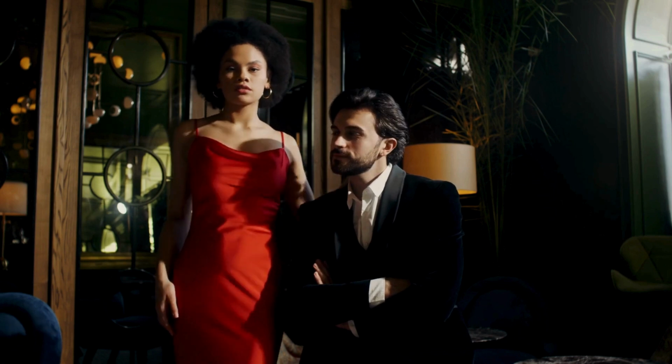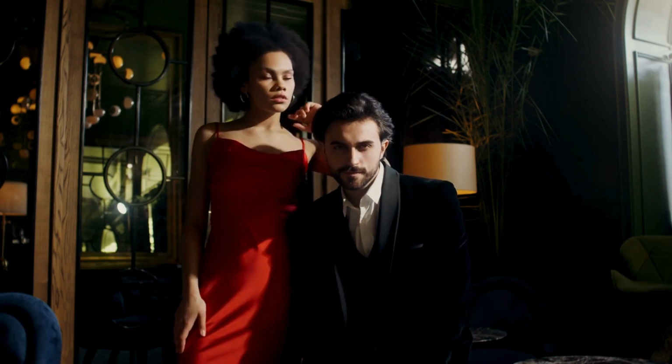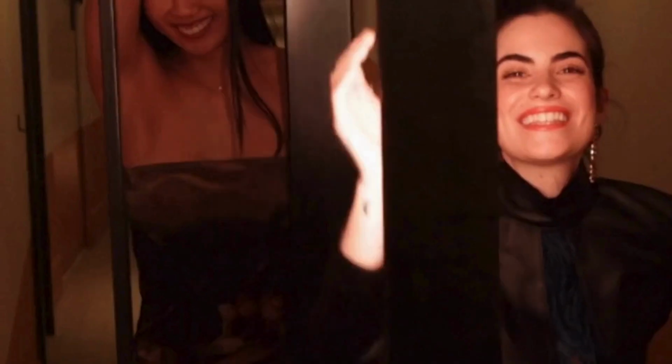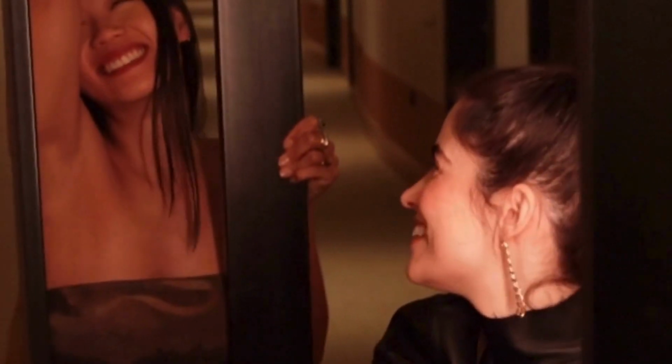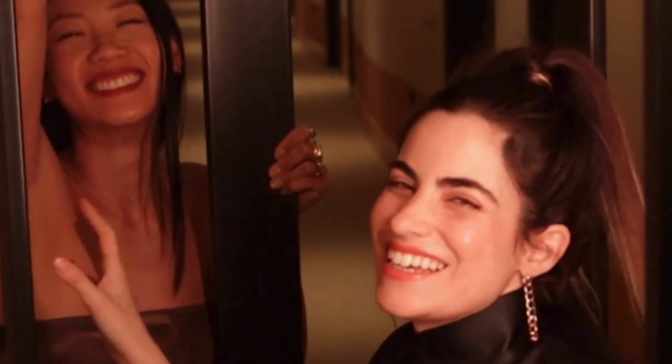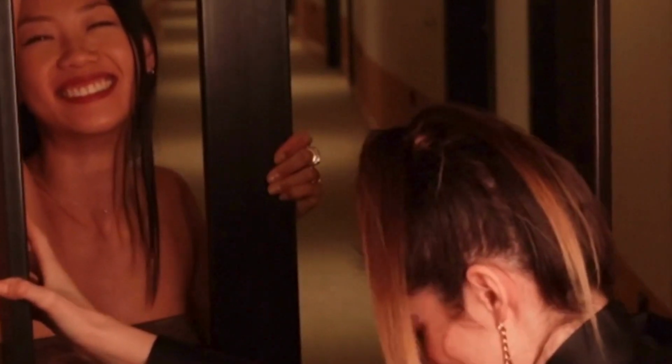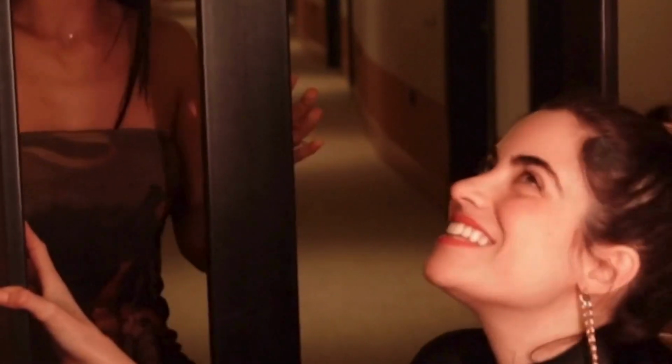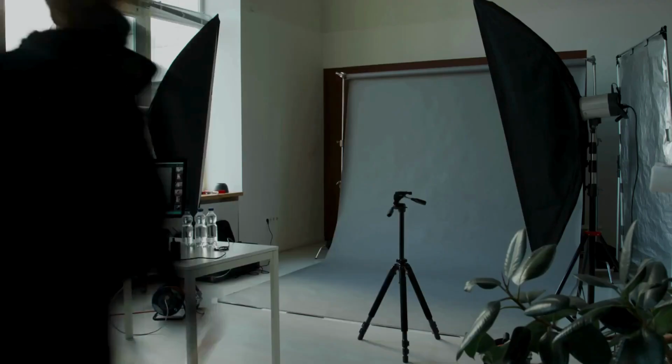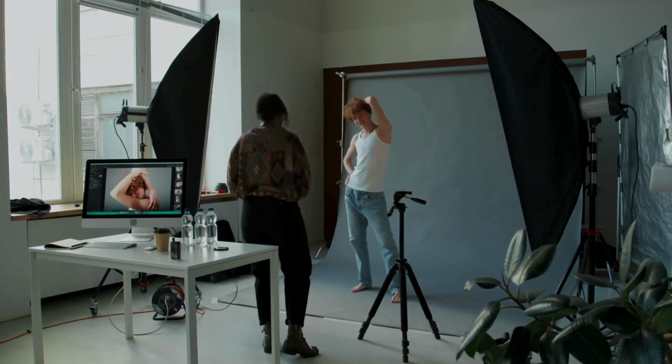Patience is essential. Nature cannot be controlled. Clouds may cover the sun. The wind may suddenly change. Wildlife may appear unexpectedly. Rather than resisting these moments, learn to work with them creatively. Some of the most memorable fine art photographs are created because the photographer embraced the unexpected.